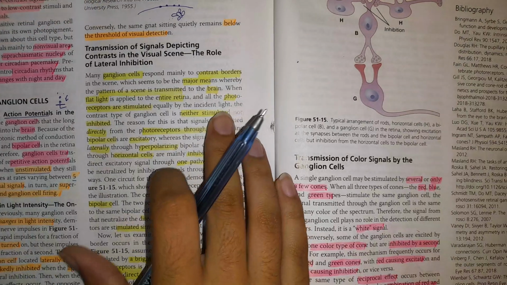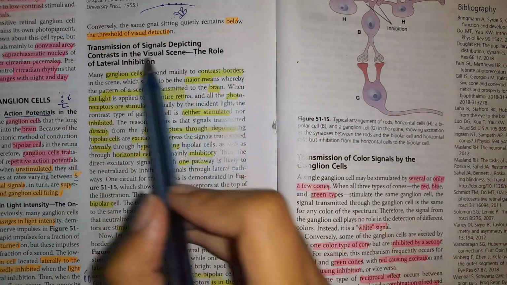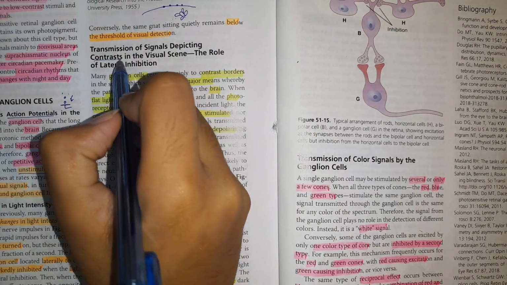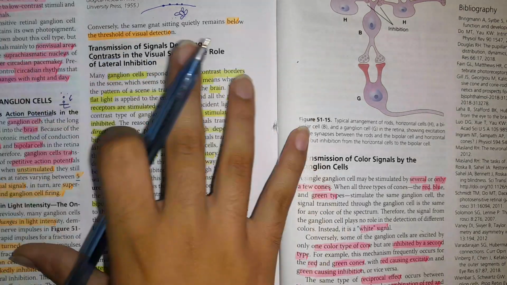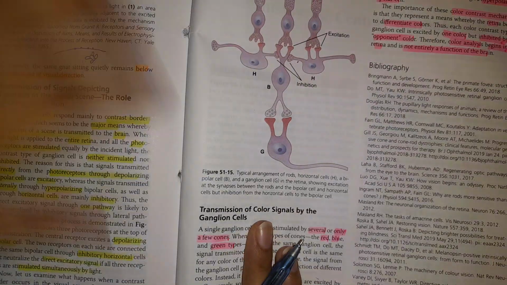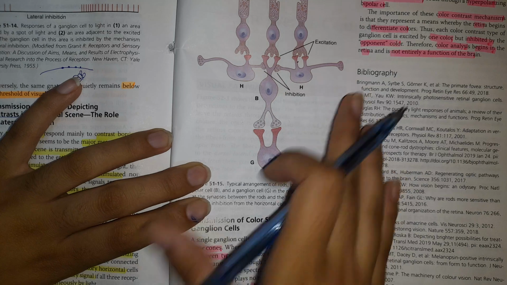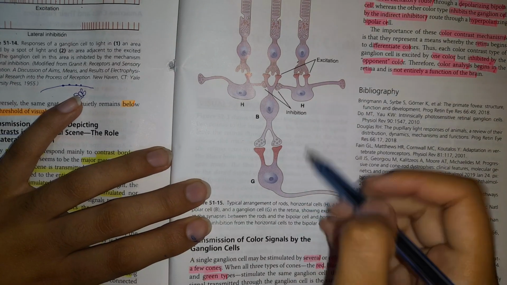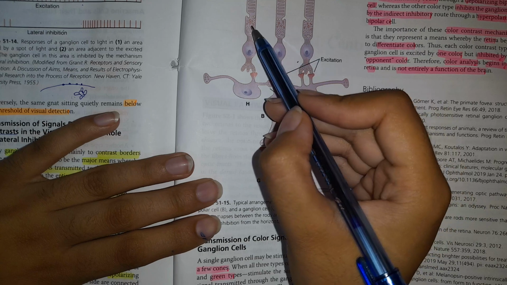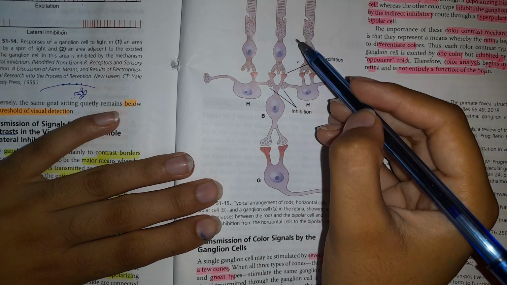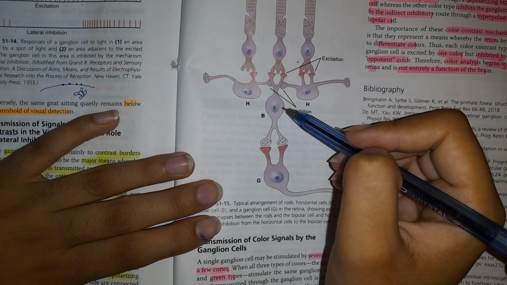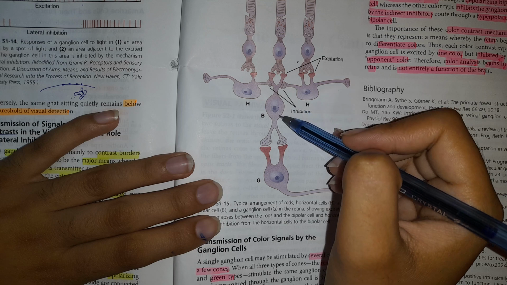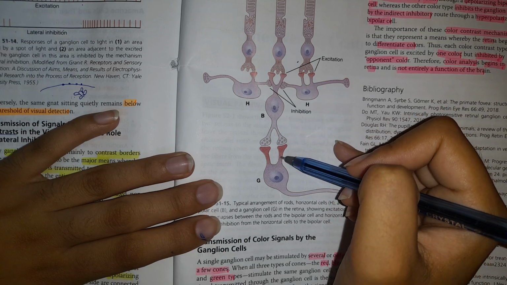Now, Bismillahirrahmanirrahim. In this video of chapter number 51, we are mainly going to discuss how the contrast borders and how a flat light is going to affect our transmission from the rod and cone cells to the ganglion cells. So, what are these cells? These are either rod cells or cone cells, and they are going onto this cell, which is a bipolar cell, which leads onto the ganglion cell.